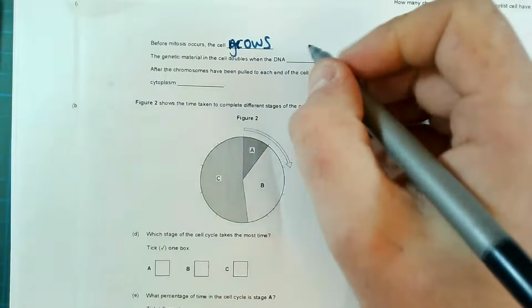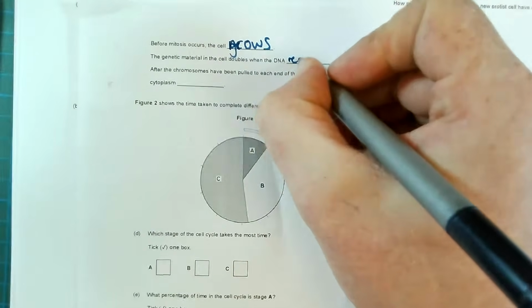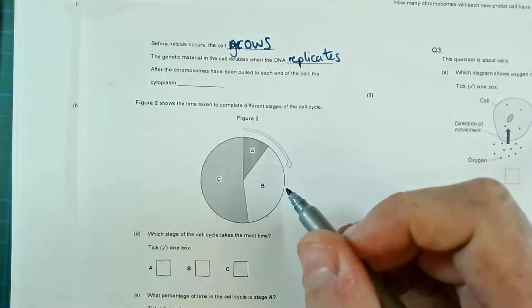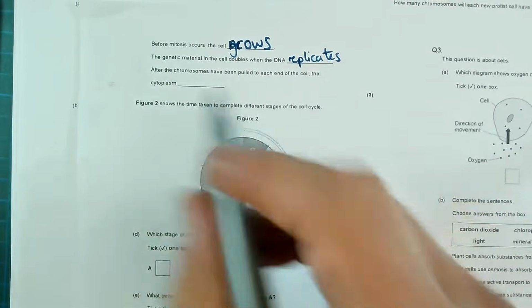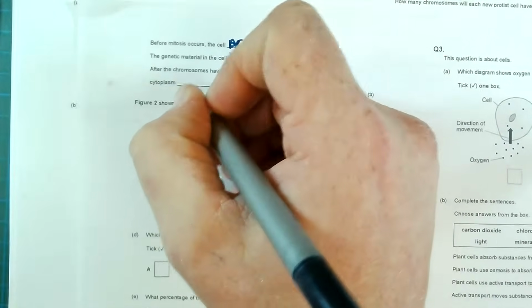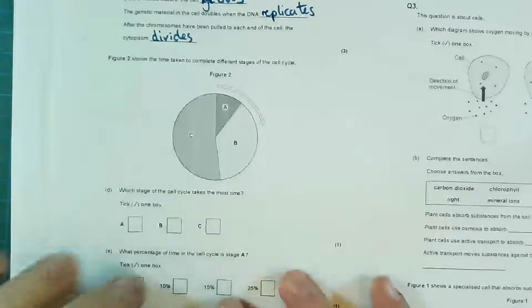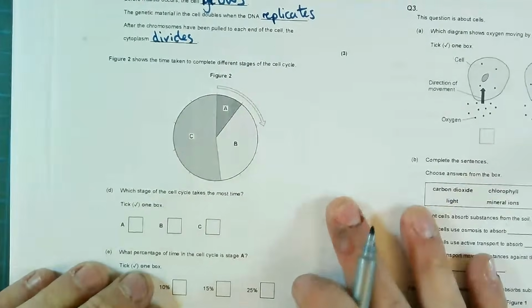The genetic material in the cell doubles when the DNA replicates. After the chromosomes have been pulled to each end of the cell, the cytoplasm divides, so it kind of splits off. Okay, and you can see here I've got different stages as it's going.